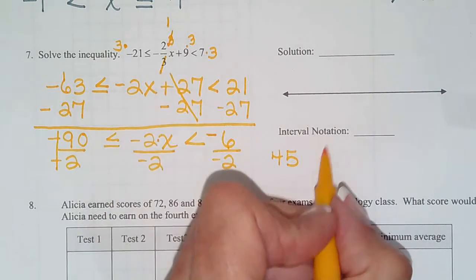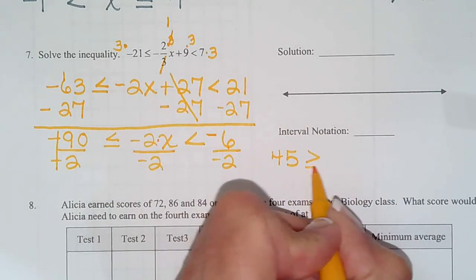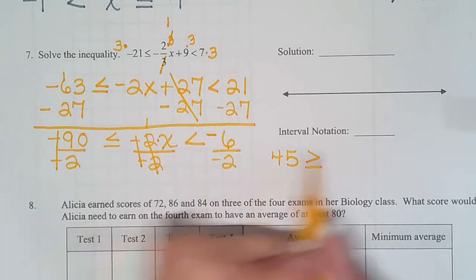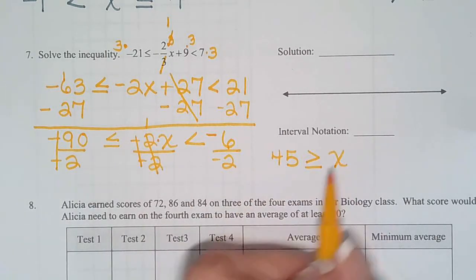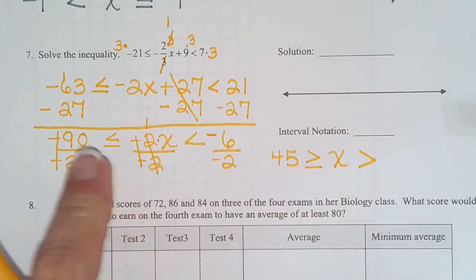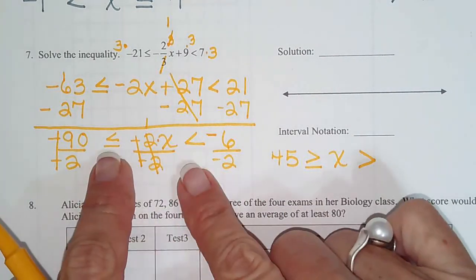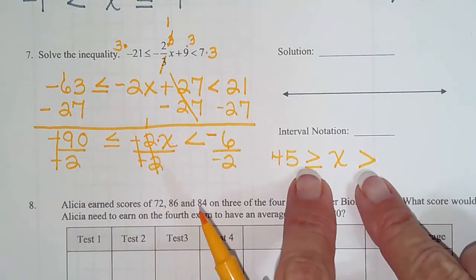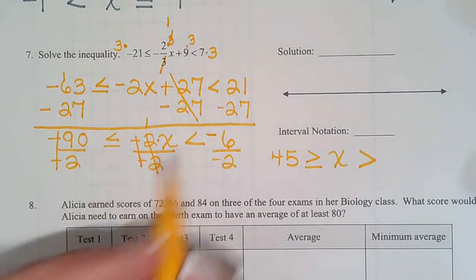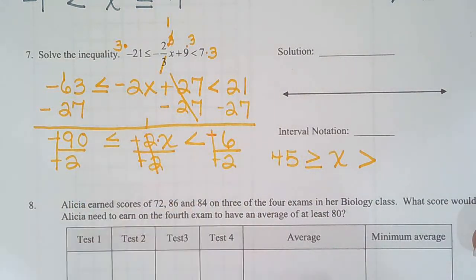Flip the symbol, so now it's going to be greater than or equal to 2 negatives, positive 1x, which is just x. Flip the symbol, and your symbol should always be going the same direction. So if you ever get them going 2 different directions, that means you flipped one and forgot to flip the other. 2 negatives, positive 3.